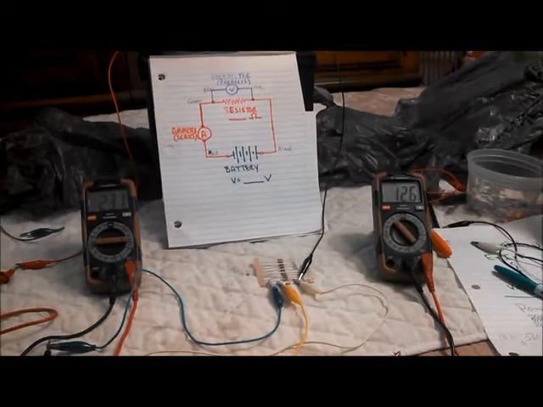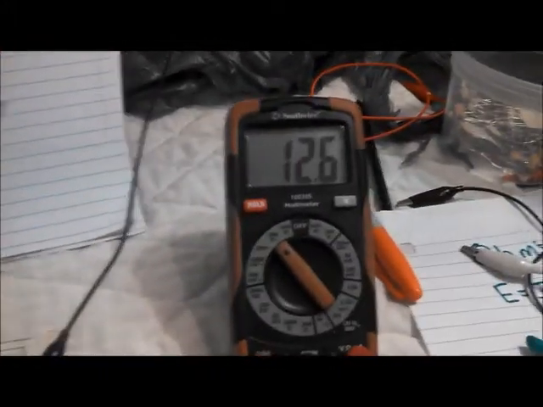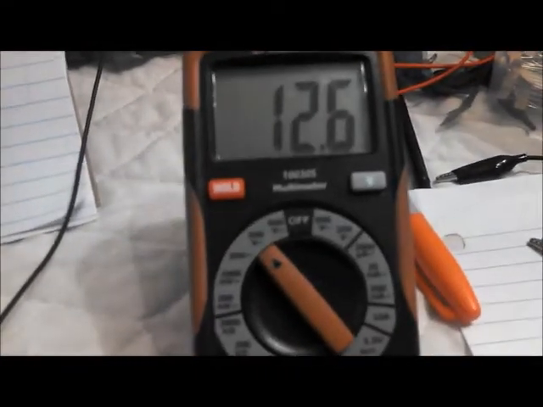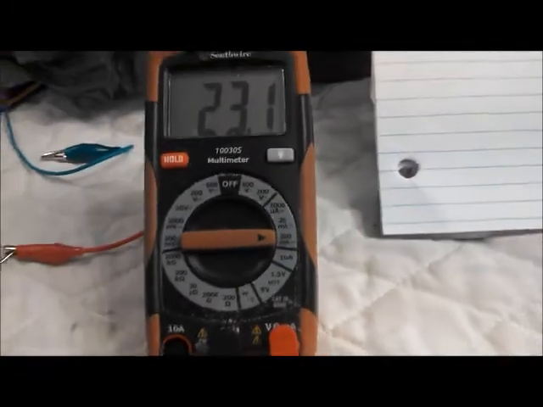This is very busy, but it's actually producing exactly what I said it would do. It's reading 12.6, now I said 12.7 volts, but I can explain that. And it's reading 23.1 milliamps. And I want you to see what we have here.